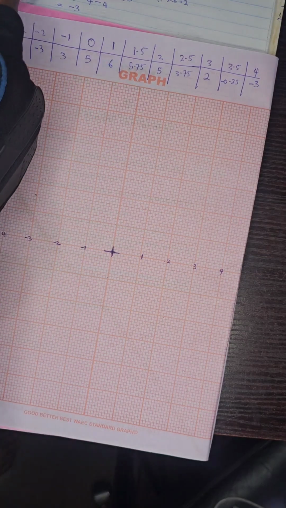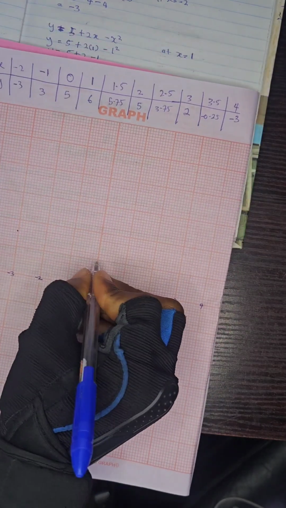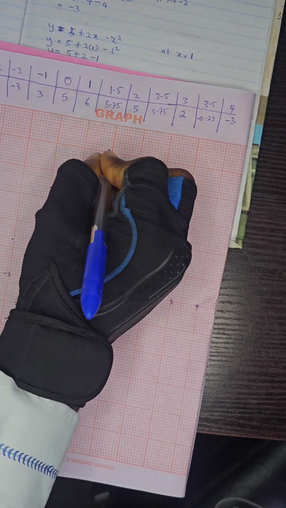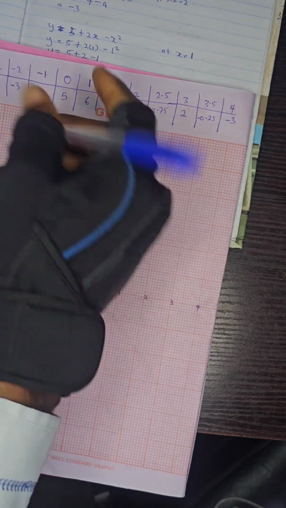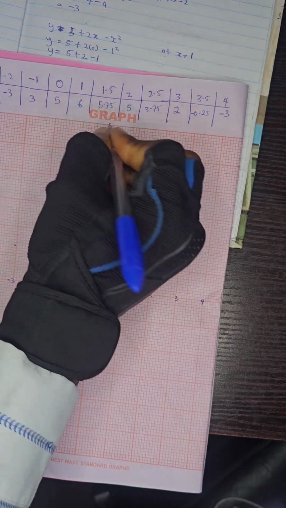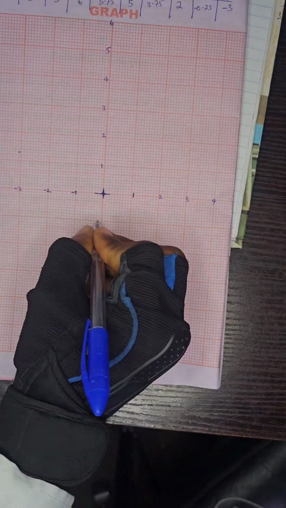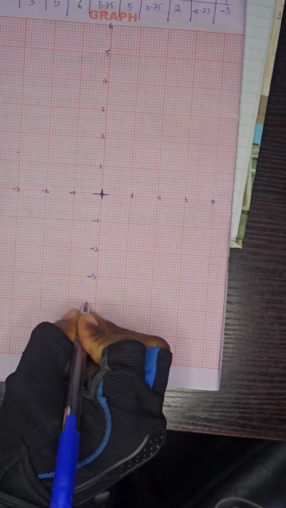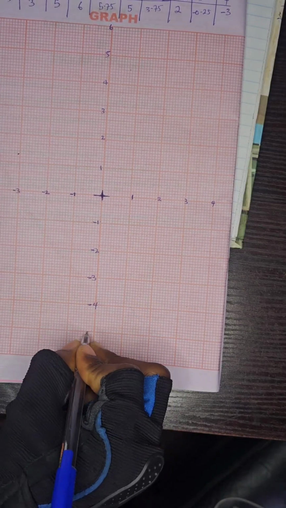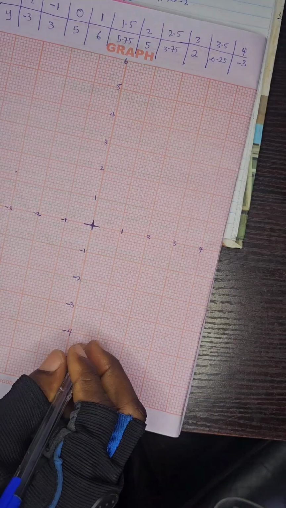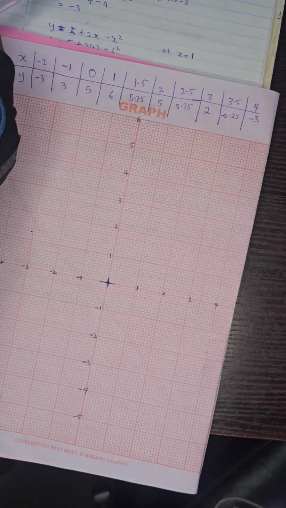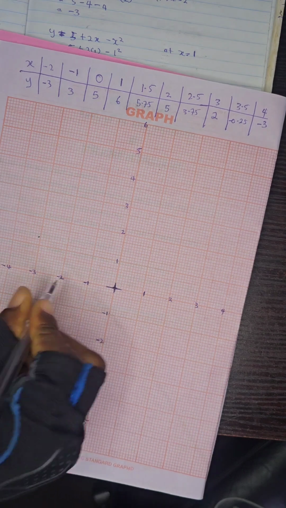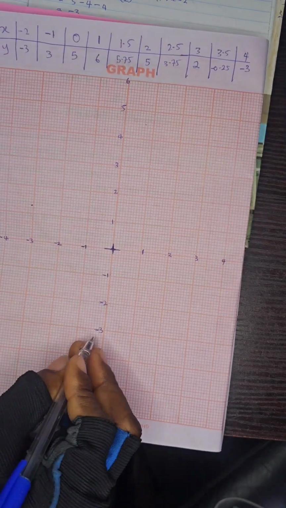So when x is minus 1, y is minus, okay, I've not drawn for y. Y is 1, 2, 3, 4, 5, using up to 6 here. So minus 1, minus 2, minus 3, minus 4, minus 5. I think that's where I stop. So at the point where x is minus 2, y is minus 3.